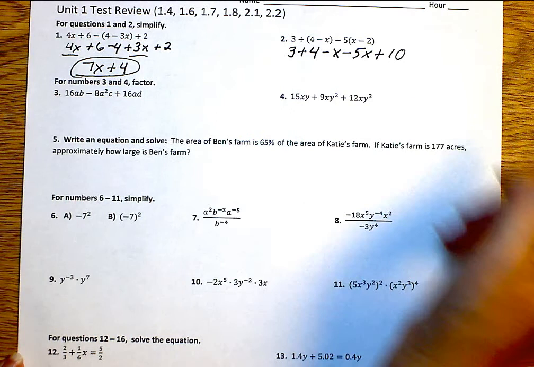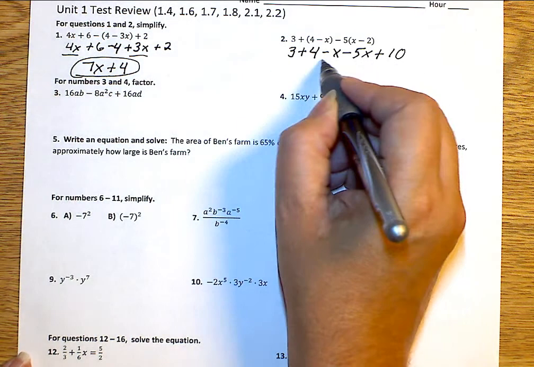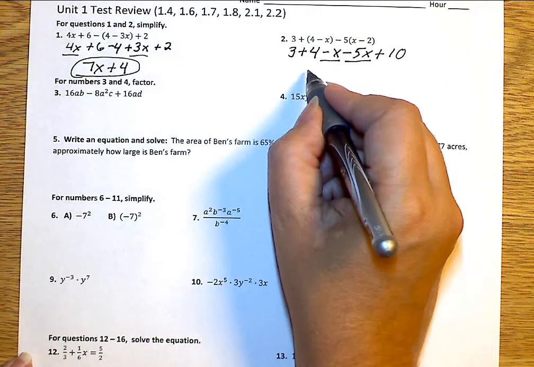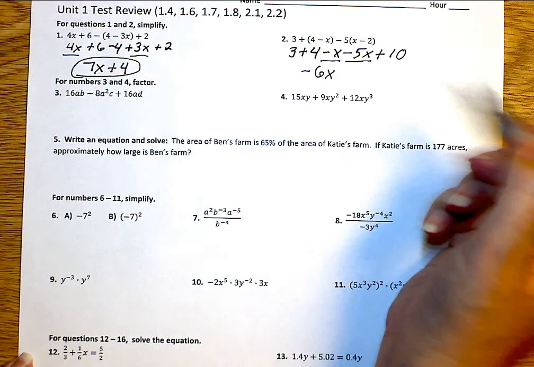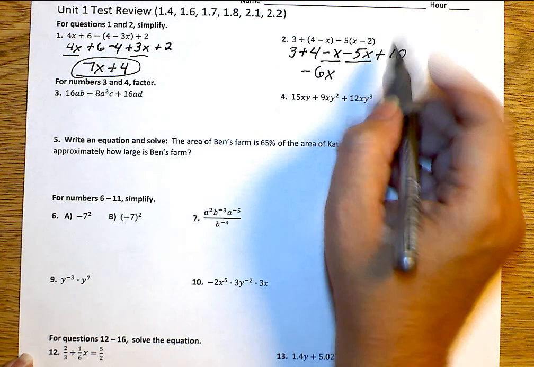And then we want to combine like terms. So I always look for my x's. So I have negative x and a negative 5x gives me how much? Negative 6x. And then we have 3 and 4 gives me 7, and 10 more gives me 17.